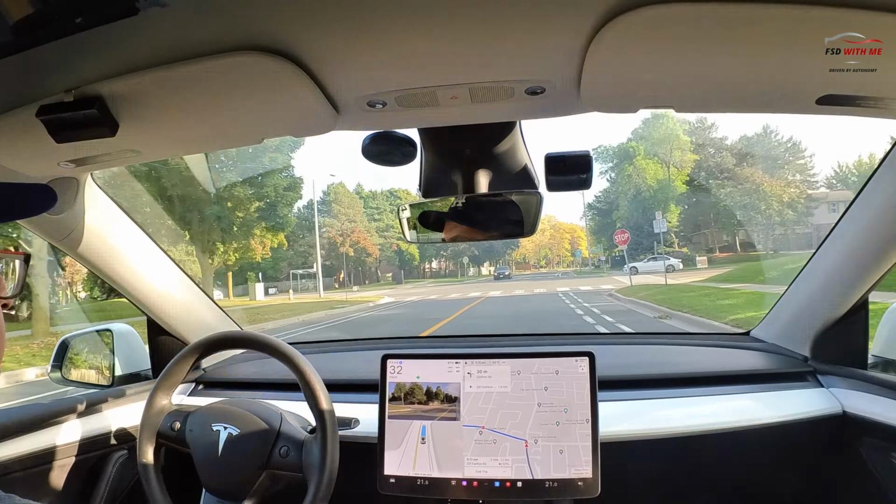Okay, so that vehicle in front of us was definitely there first. The vehicle on the left was there first, but I was before that vehicle on the right, so it should be my turn. And FSD does a fantastic job making a nice assertive left turn there. So that was good too. No hesitation. Respecting the rules of the road.